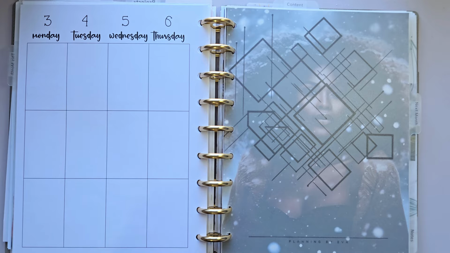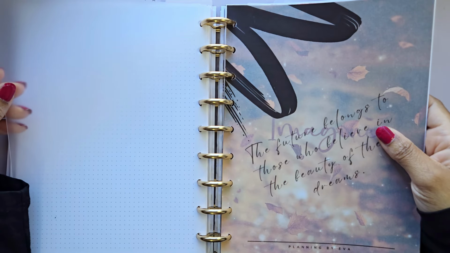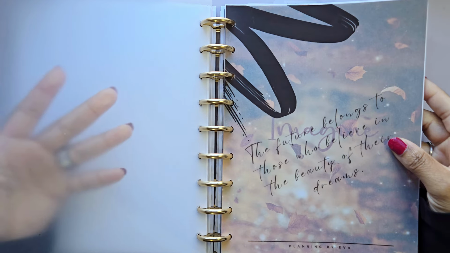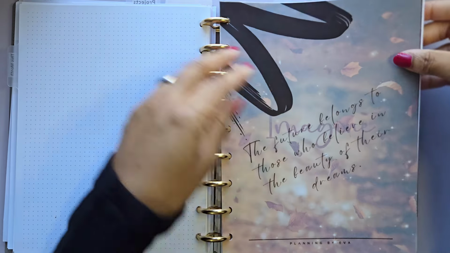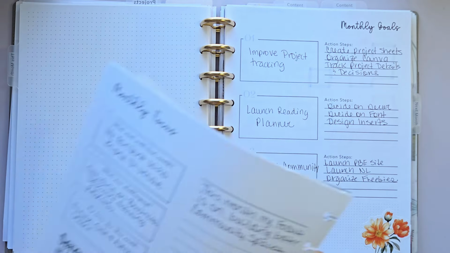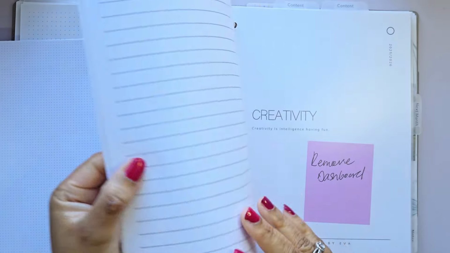What I need to do is take out the current month and put in a new month, right? Because I'm setting this up for December.